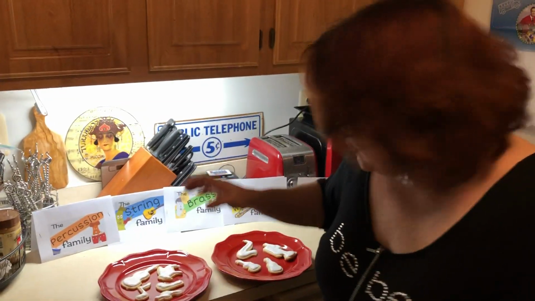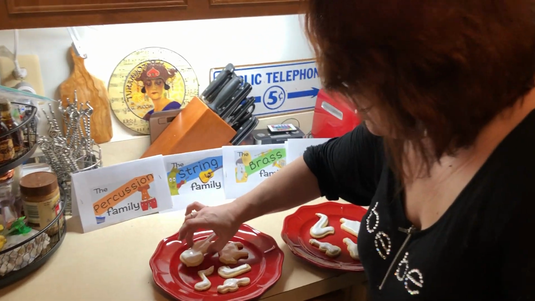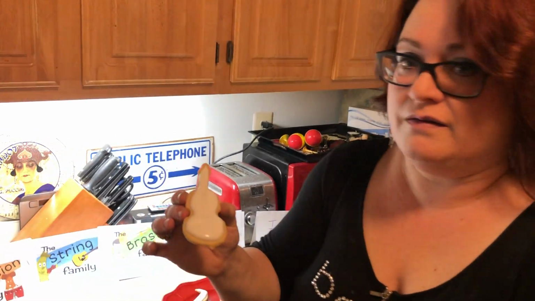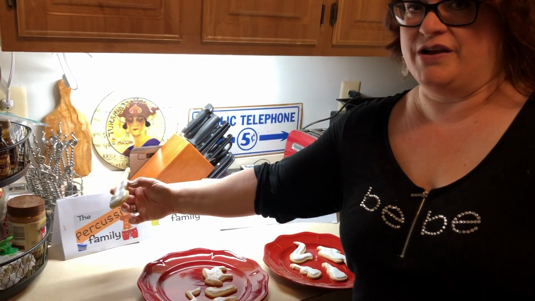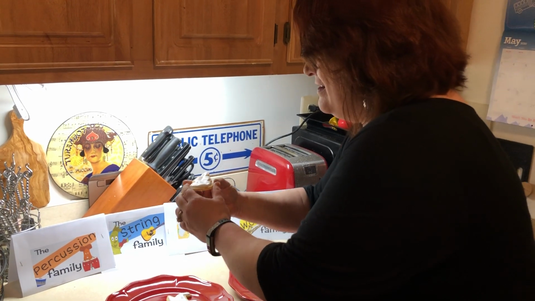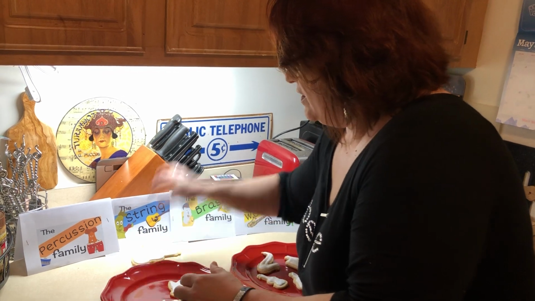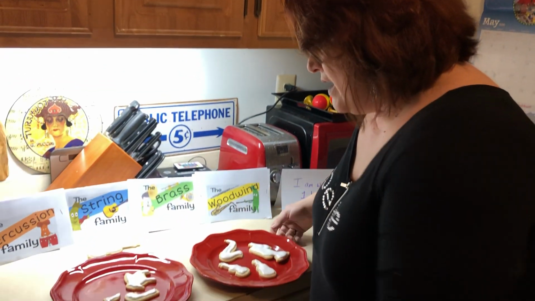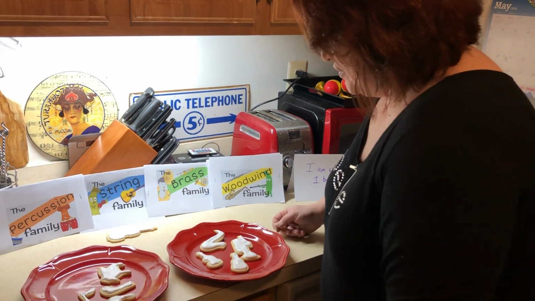We did the best with the shape here, but let's start with this instrument. What do you think? Percussion? Raise your hand. String? Correct. This is a cello, and it belongs not only in my mouth, but in the string family. Can we find a percussion instrument?